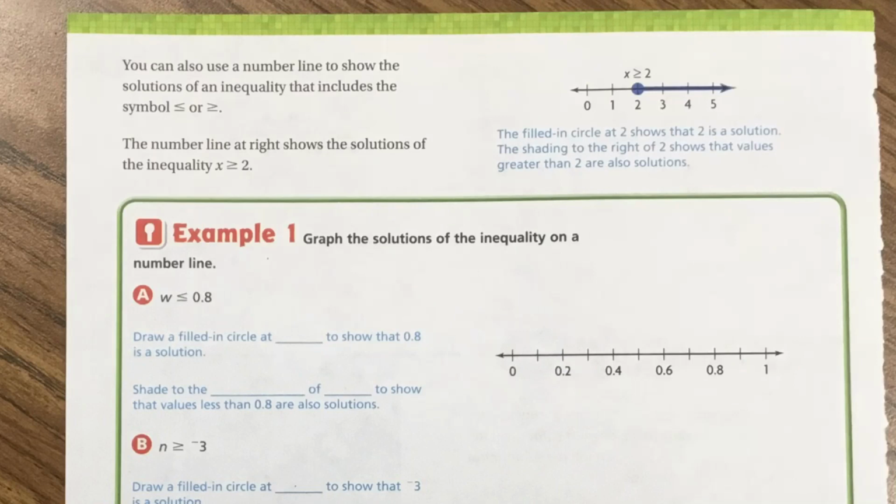Okay, ready, go. You can also use a number line to show the solutions of an inequality that includes the symbols less than or equal to or greater than or equal to. The number line at the right shows the solutions of the inequality x is greater than or equal to 2. So they shaded it in because it could equal that one. And then it's greater than.